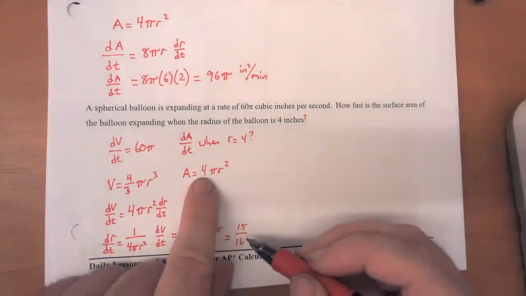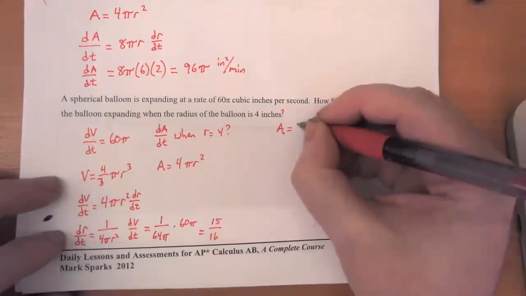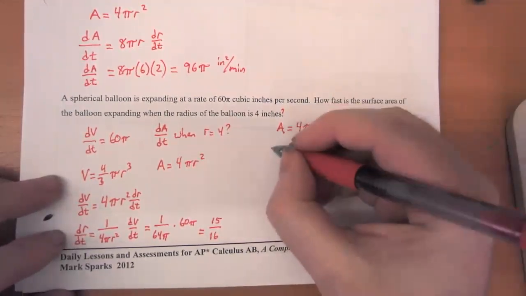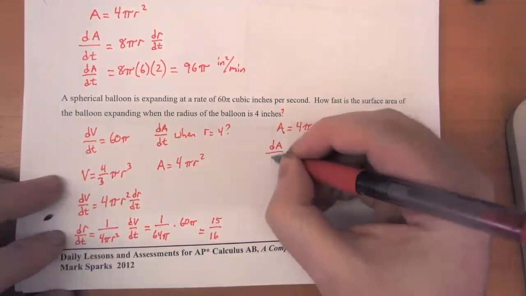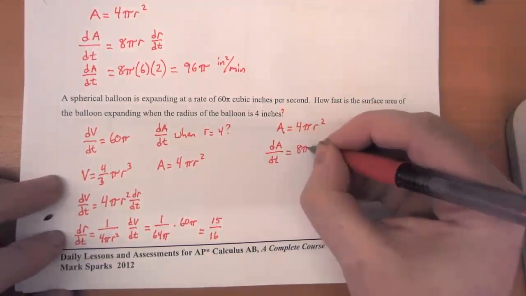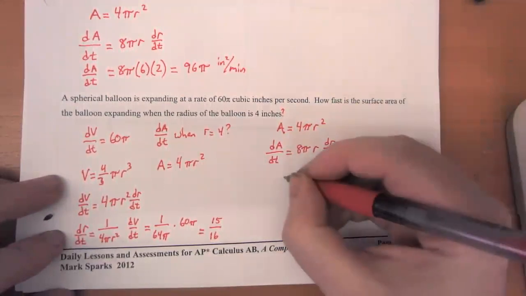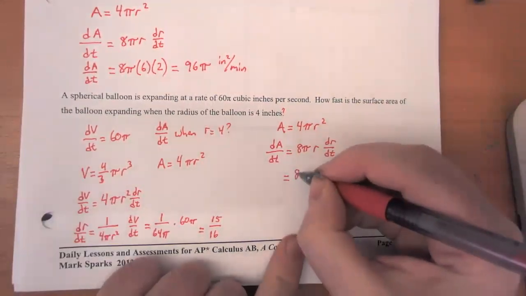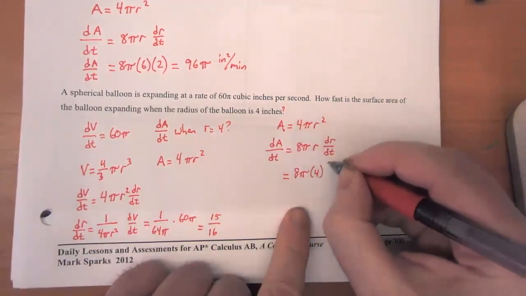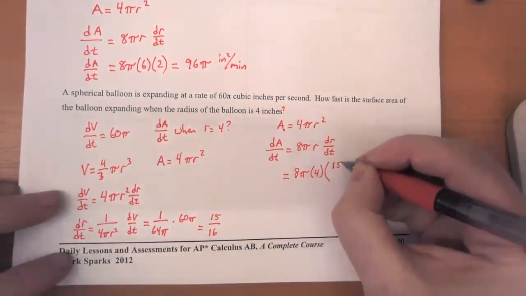So let's differentiate this with respect to time. A is equal to 4 pi r squared. And so differentiating this with respect to time, we've got dA/dt is equal to 2 times 4 pi is 8 pi times r times dr/dt. And now we just substitute in all of the values we know. 8 pi times r, which is equal to 4, times dr/dt, which we calculated down here to be 15 over 16.